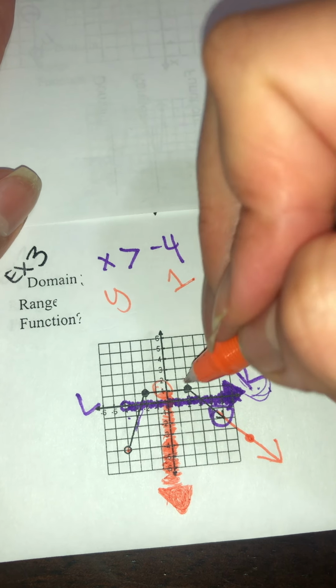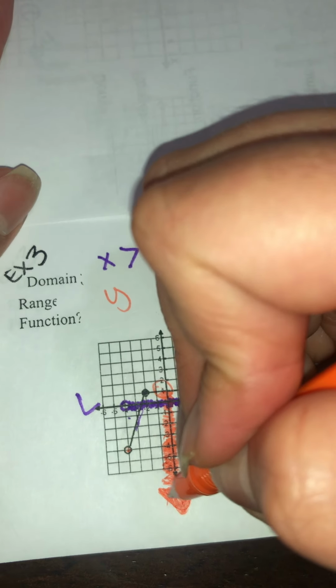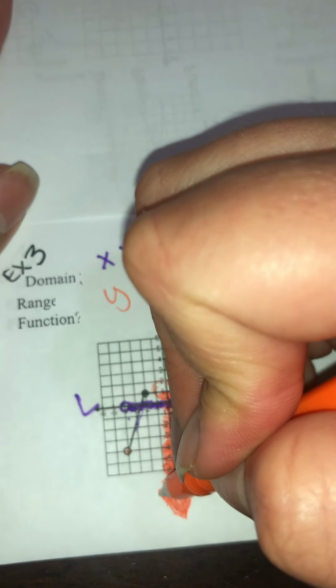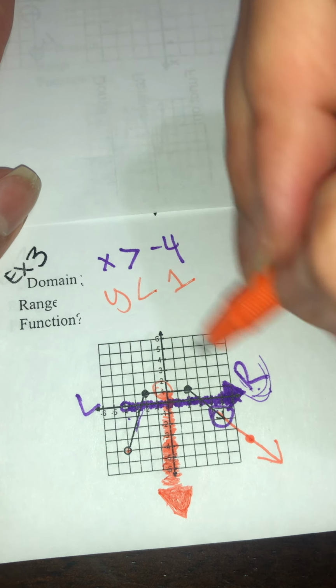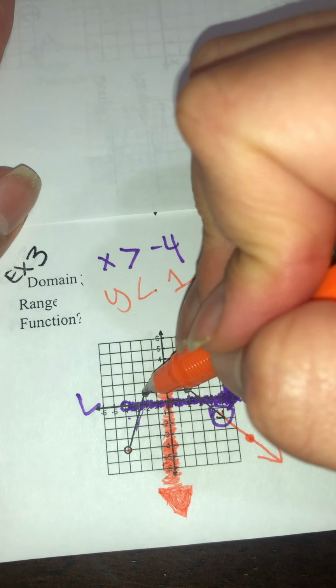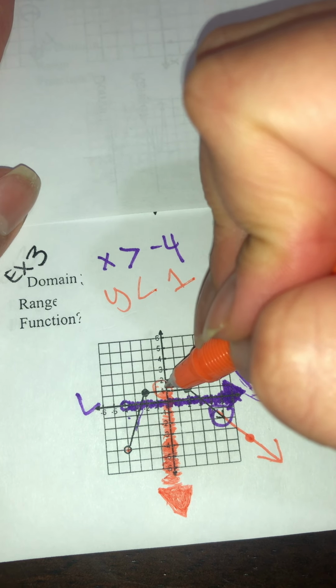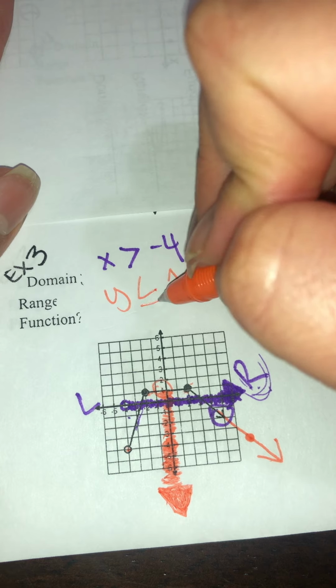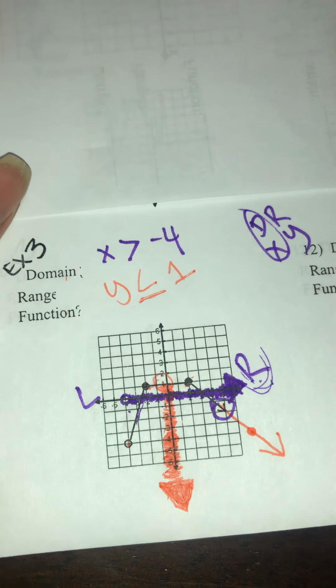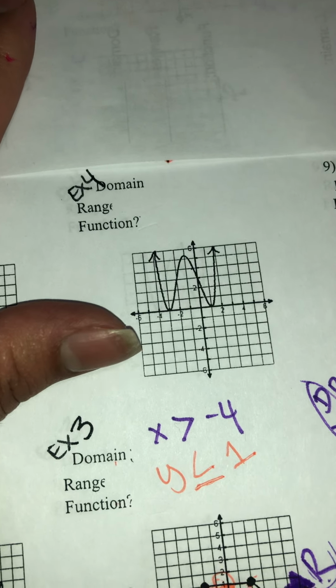Less or greater? It's going down, and you can see this down arrow, right? So down is less than. And up here where it started, right, at the 1, both of these are filled in. And it's a solid line, so equal to. So there's your domain and range, example 3. So let's go to example 4.